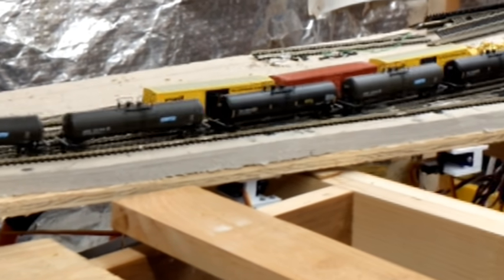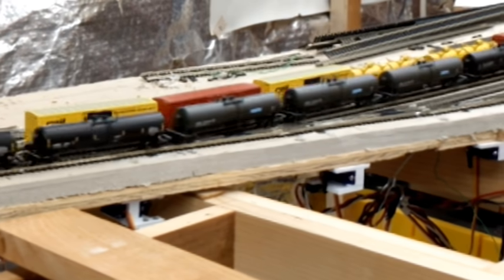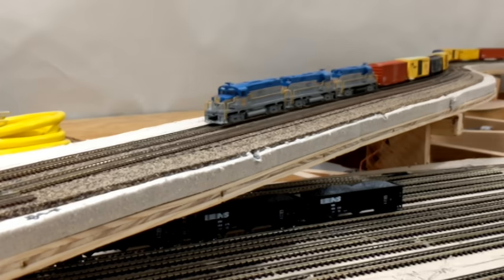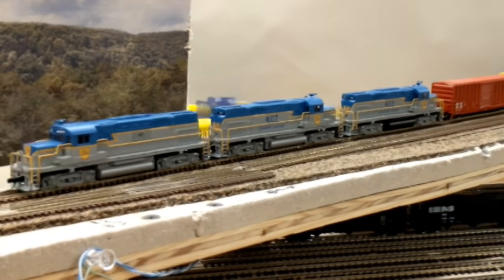I wound up repairing about 20 turnouts just to be sure. And yes, most of them needed work. And now I can run trains without fear of derailments.